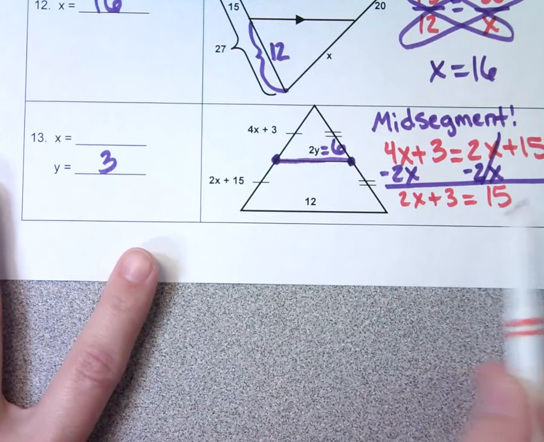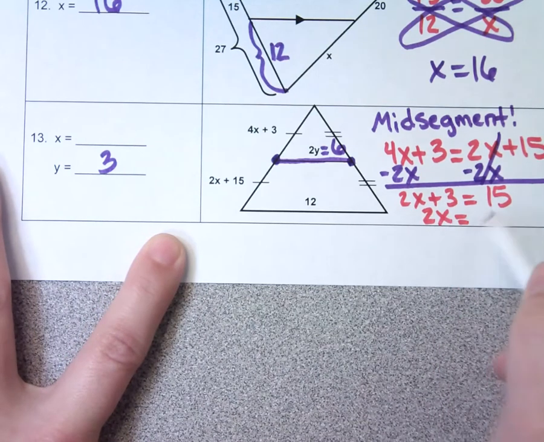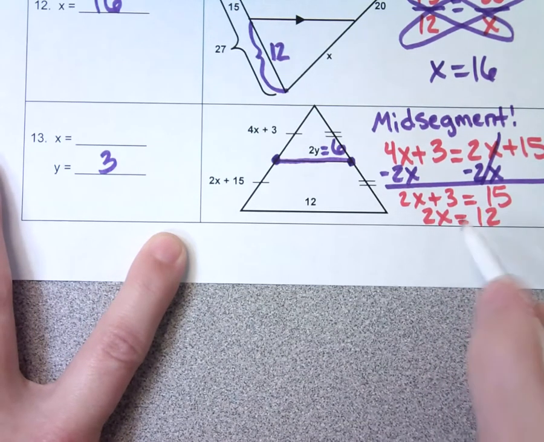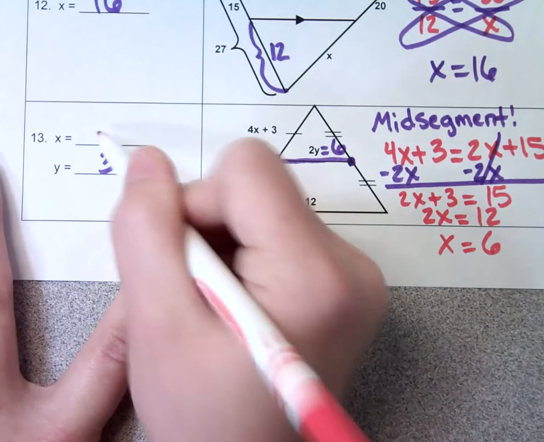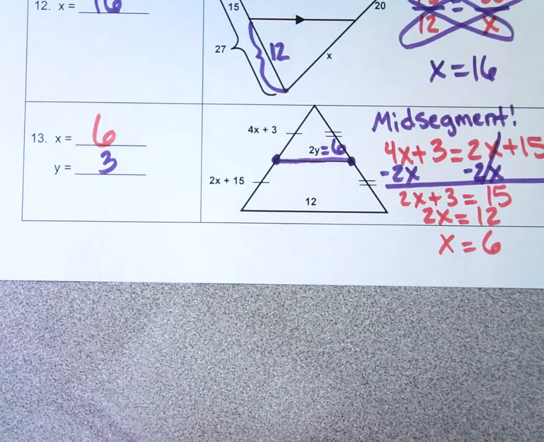Next, I would subtract 3 from both sides. And if I subtract 3 from 15, I get 12. And if I divide by 2, I get 6. So my x is 6. Okay, and my last page.